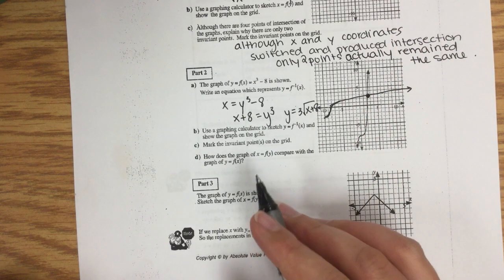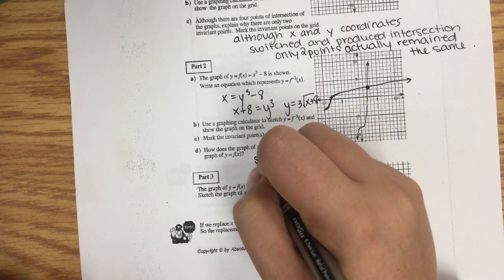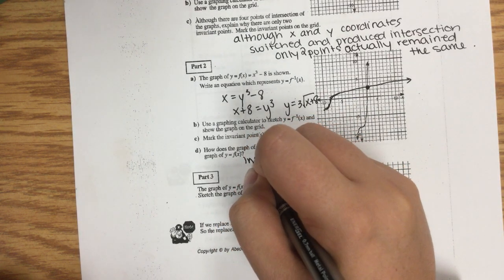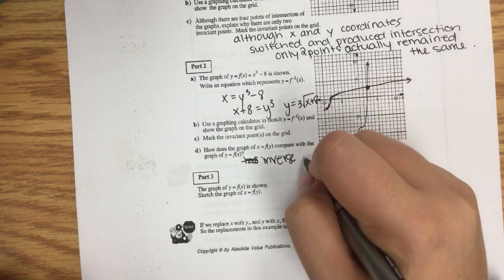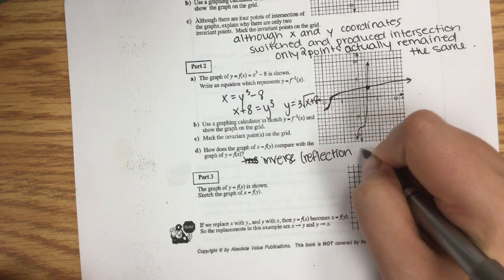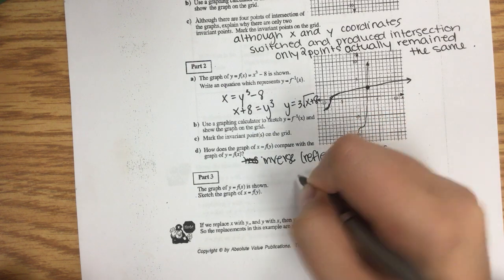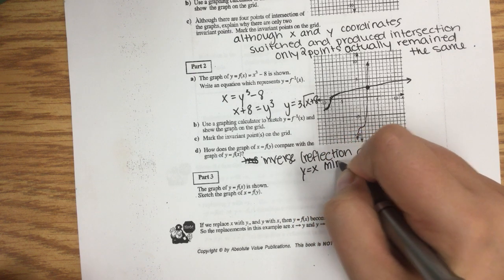How does the graph x equals f of y compare with the graph y equals f of x? This is the inverse. And if we're talking about reflections, we say a reflection across y equals x, which we're going to call the mirror line.